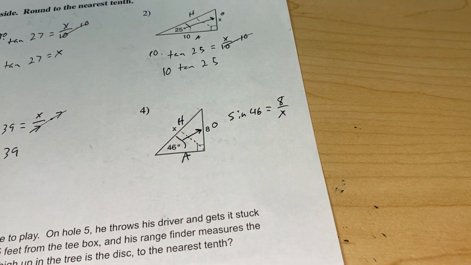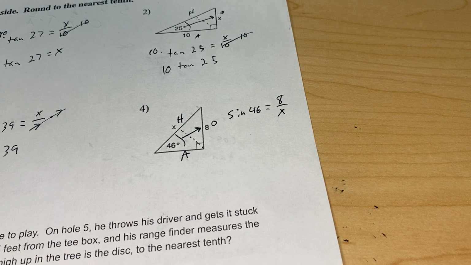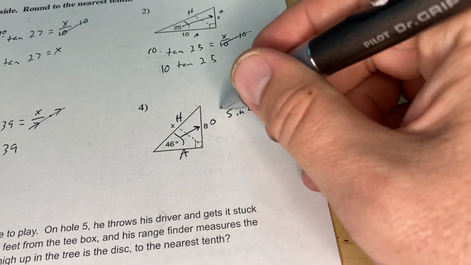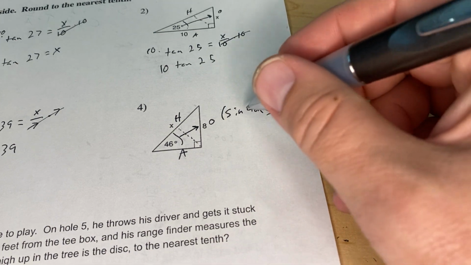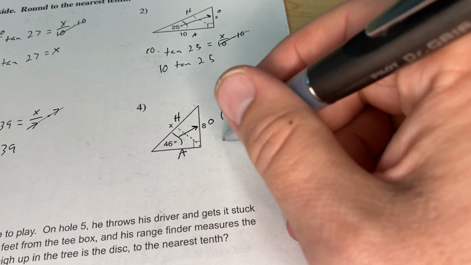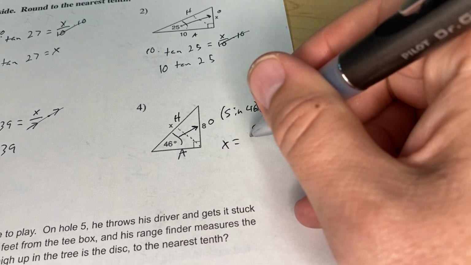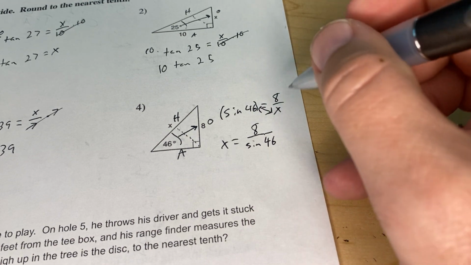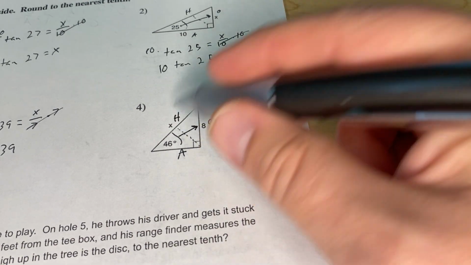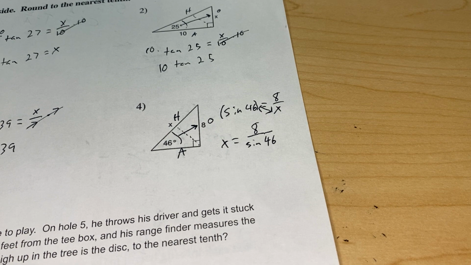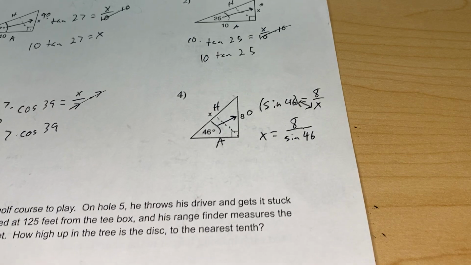So finally I have something different. I have an x on the bottom of the fraction. That means I'm going to swap this. Remember, the sine of 46 is a single term all by itself. So that's what I'm switching with the x. So this should be x is equal to 8 over the sine of 46. That would give me that missing side there. Make sure your answer is bigger than 8. You're not dipping into negatives or anything like that. You may need to reset your calculator to degree mode.